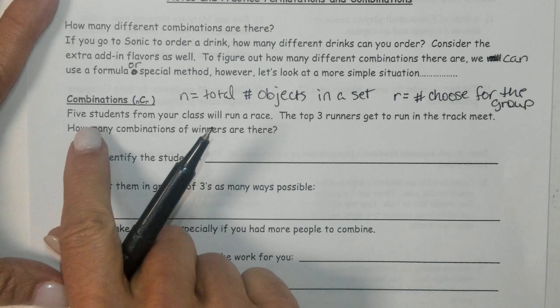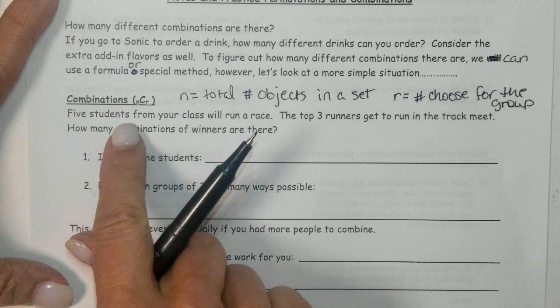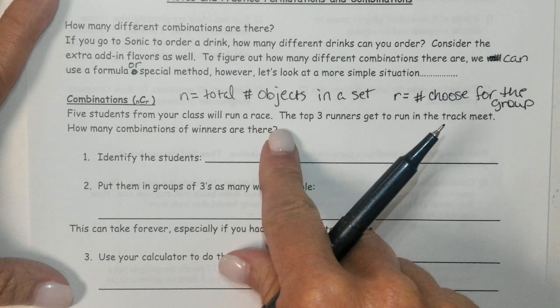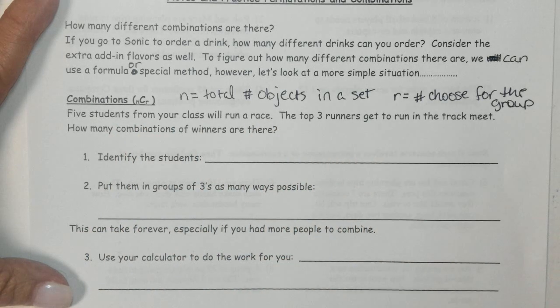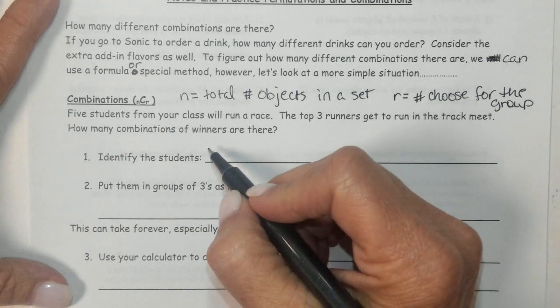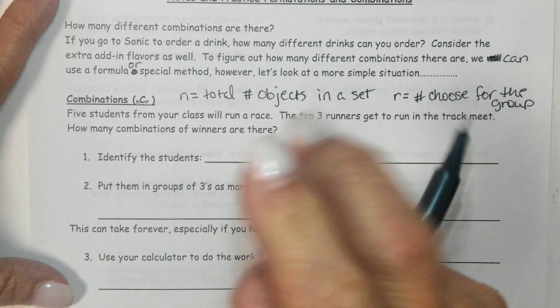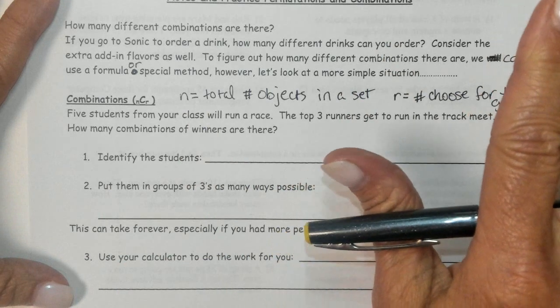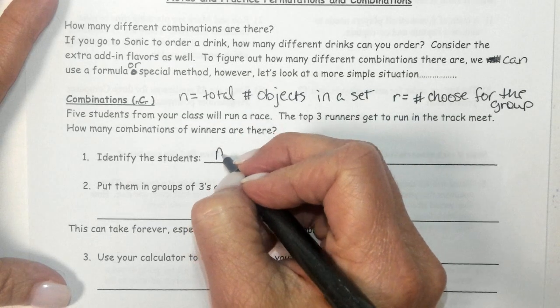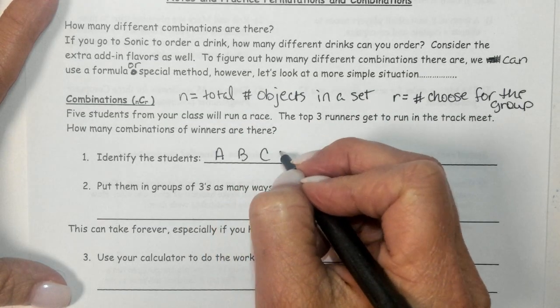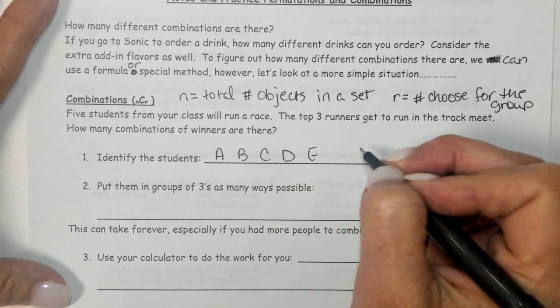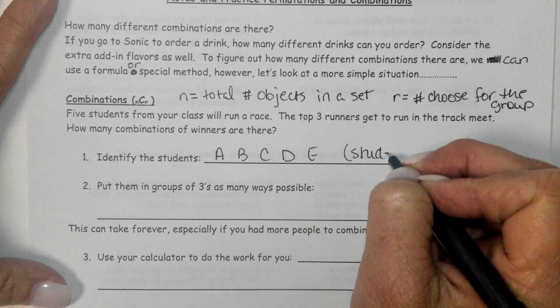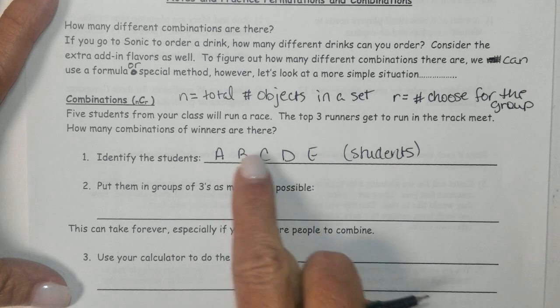So the first thing we're looking at is we've got 5 students from a class that are going to run a race, and the top 3 students get to run in the track meet. So how many combinations of winners are there? Well, I'm first going to identify the students, and so names are too long, so I'm just going to name them student A, B, C, D, and E. So these are our students, and there's 5 of them, okay?